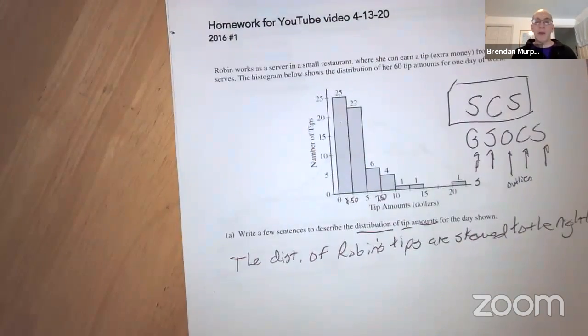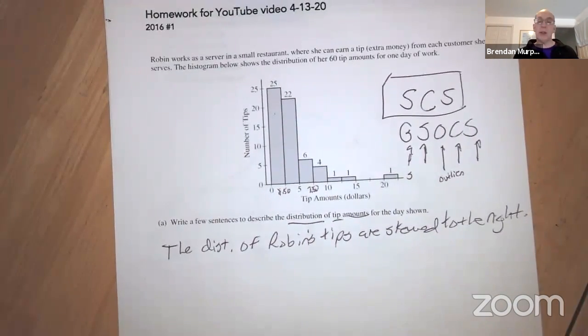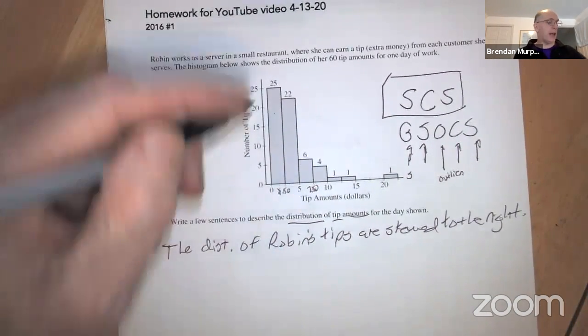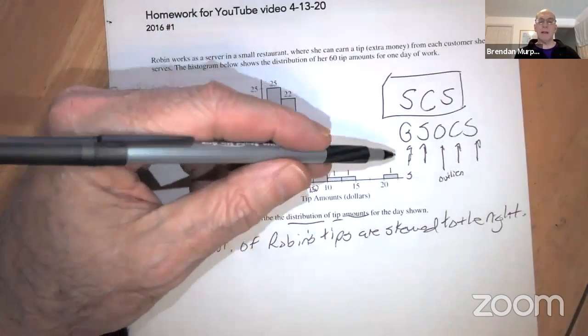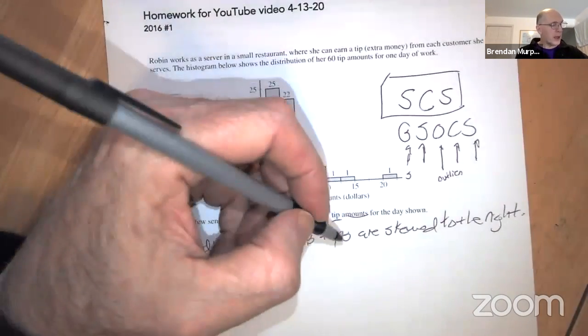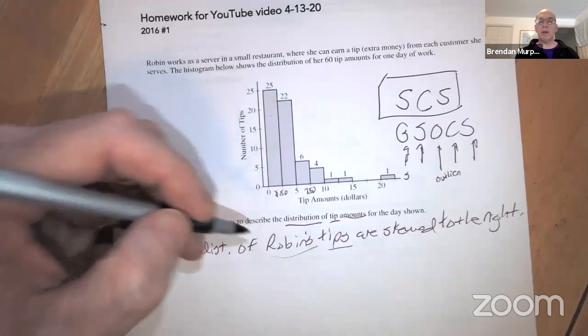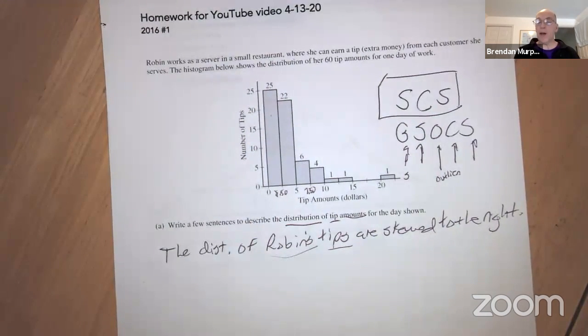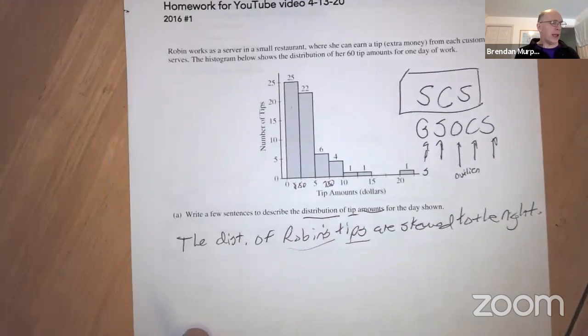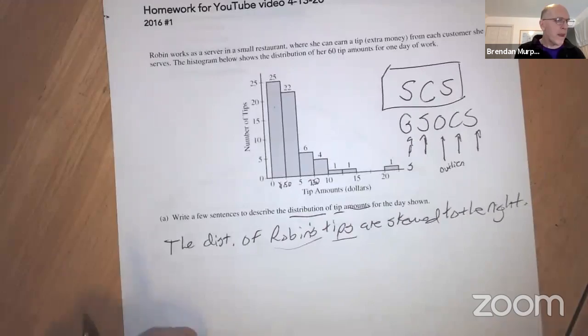So I've actually done two things here. Sorry about that. I've talked about the shape. It's clearly skewed to the right. And I've also gotten in Robin's tips, and so I have context. That was strategic. I wanted to get that in one sentence and maybe get two things at once.